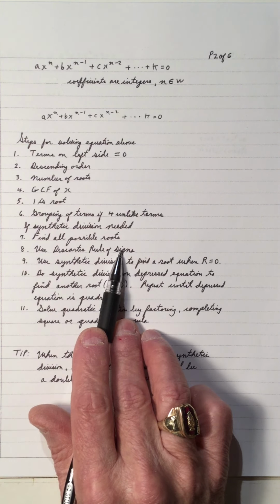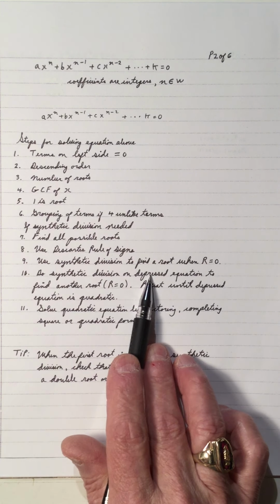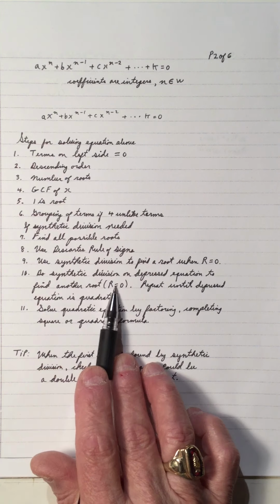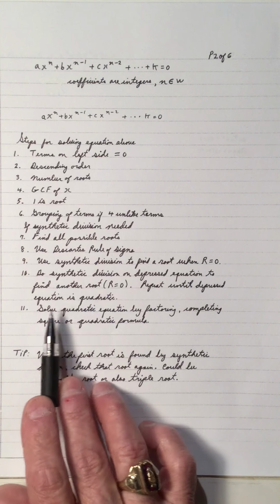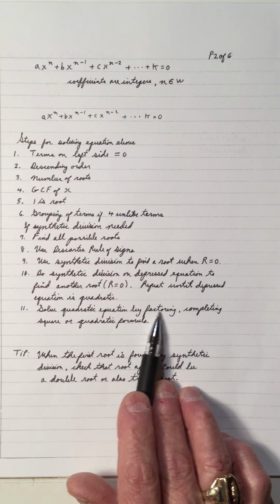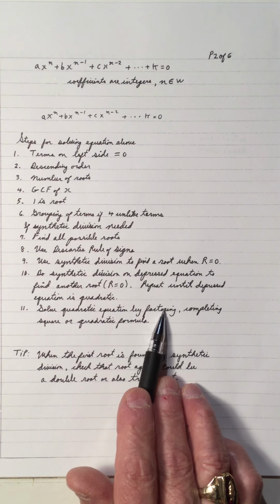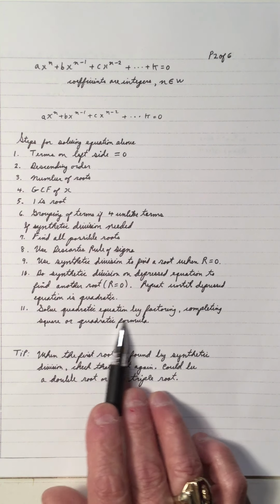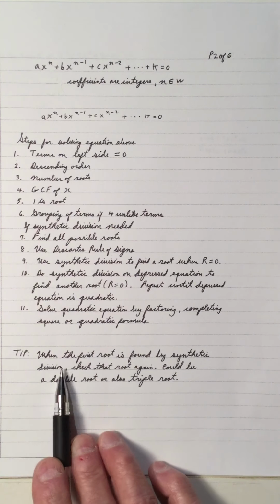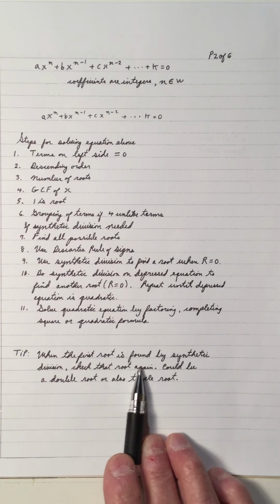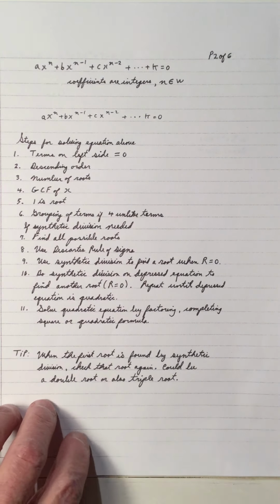We use synthetic division to find a root when the remainder is 0. We keep doing the synthetic division on the depressed equation to find another root when the remainder is 0, and repeat until the depressed equation becomes quadratic. And then we'll solve the quadratic by factoring, completing the square or the quadratic formula. Normally, if I can, I'll factor. If I can't, I'll use the quadratic formula. And a tip: when the first root is found by synthetic division, check that that root is there again. It could be a double root or sometimes even a triple root.